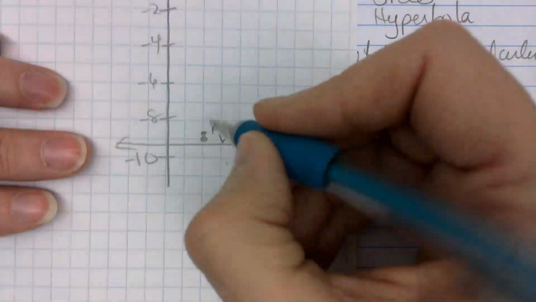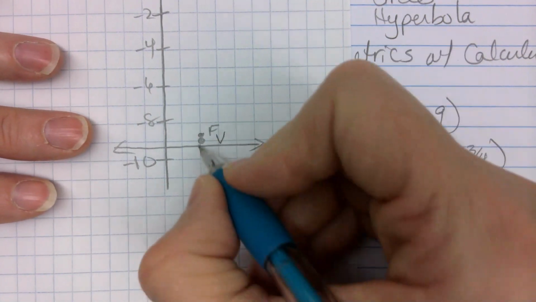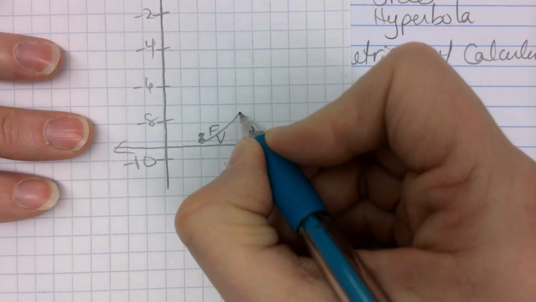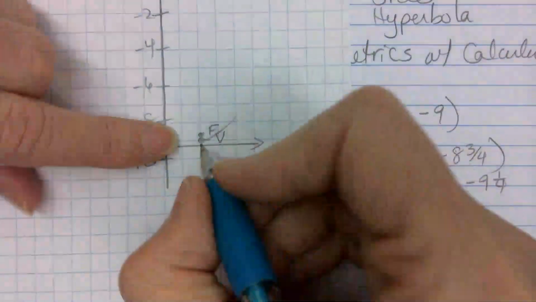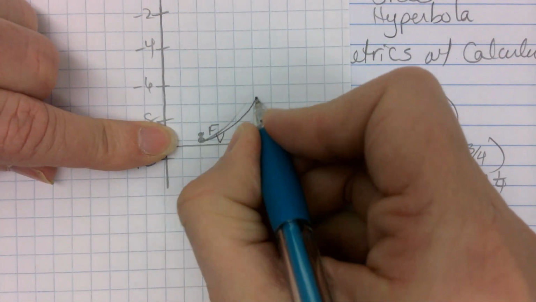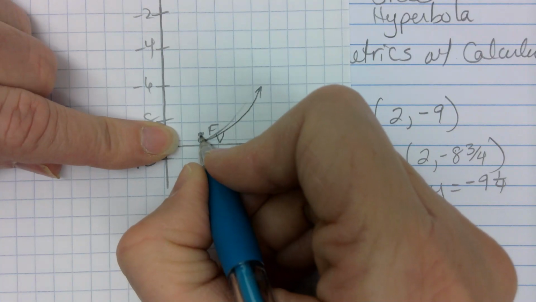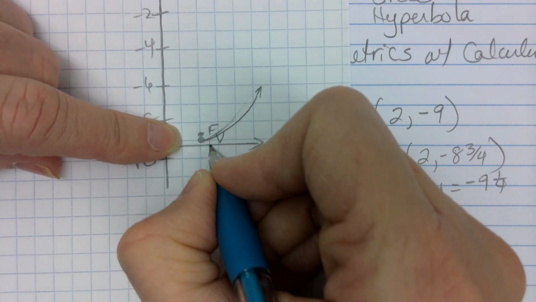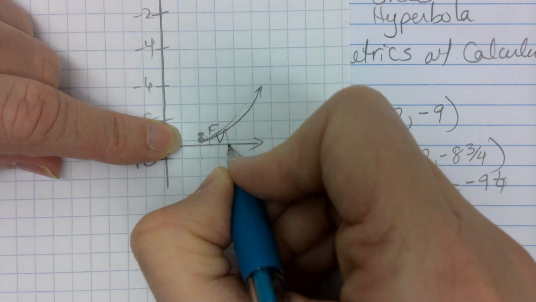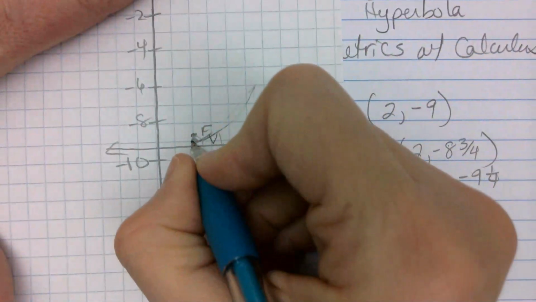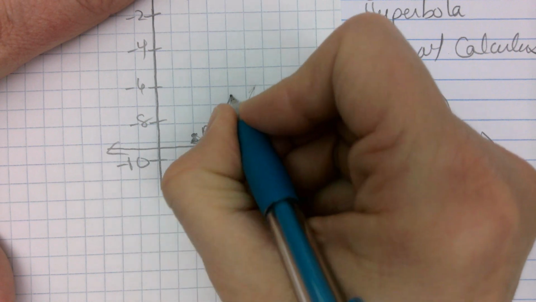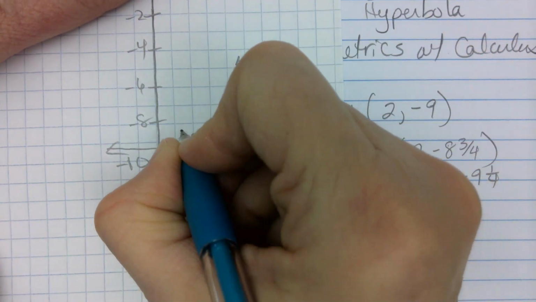Remember, the official definition is that the parabola is the set of all points that are equidistant from the focus and the directrix.